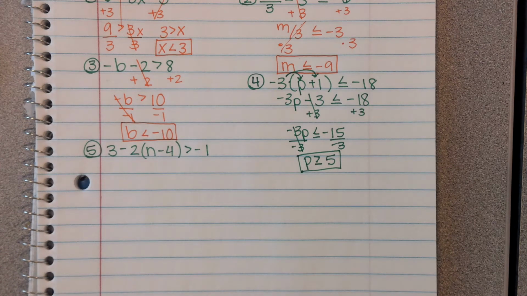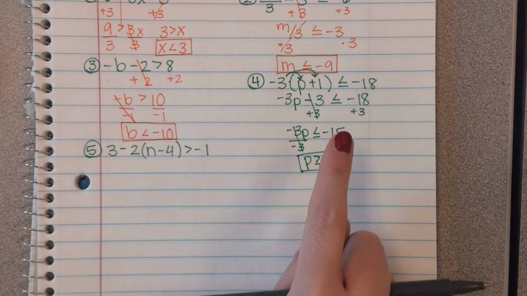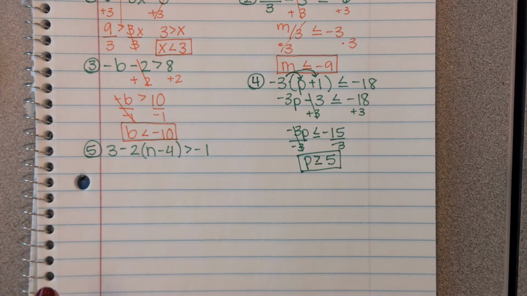Okay, here's number 5. 3 minus 2 times the quantity n minus 4 is greater than negative 1. I want you to take just a second and try this one and see what you get. Okay, let's check it. We can't do this one the same as we did this one because there's some other stuff outside of the parentheses.